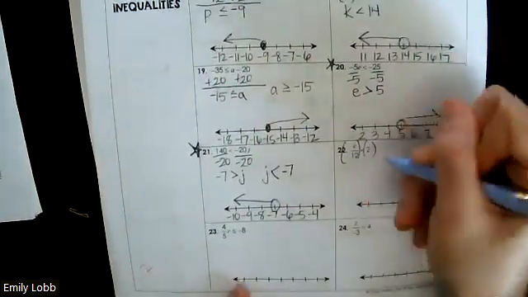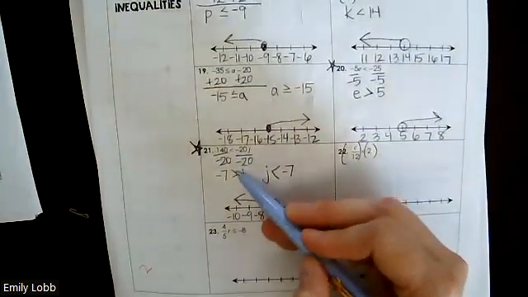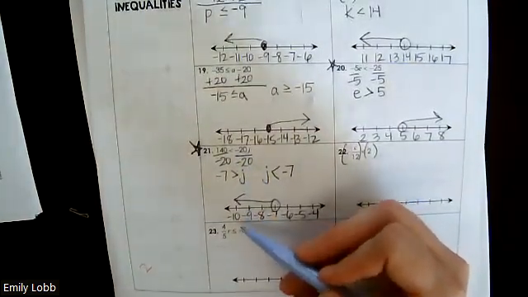I thought you flipped it when you divide. I did flip it. See? I flipped it. But then to write my variable first, I had to flip it again.